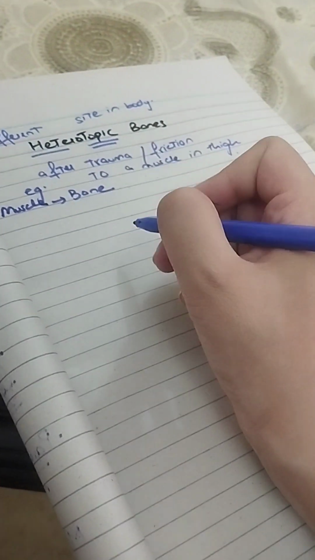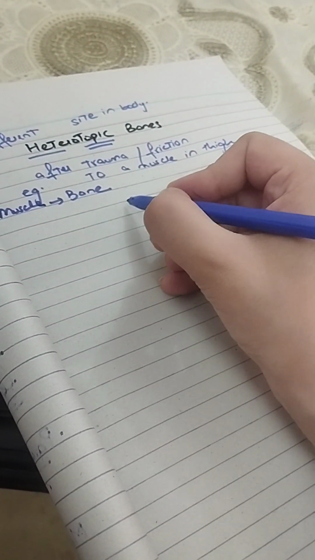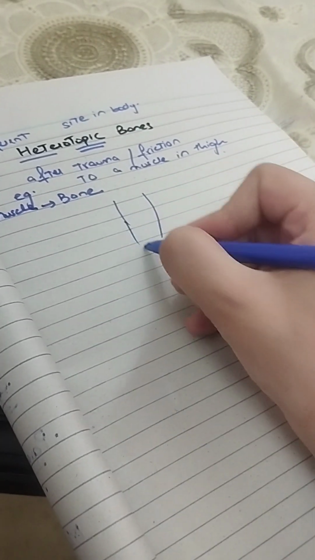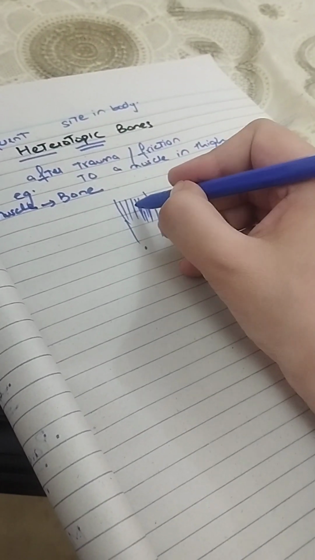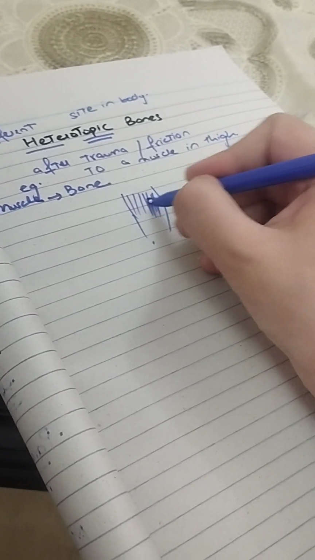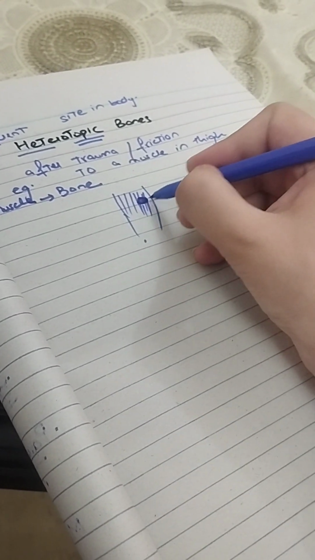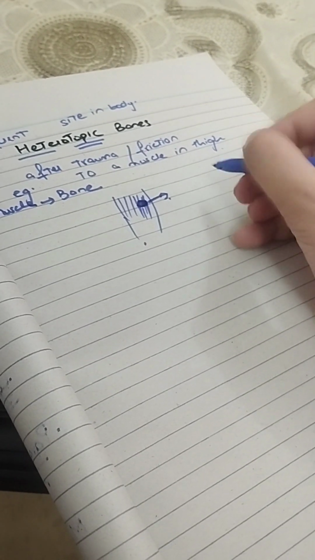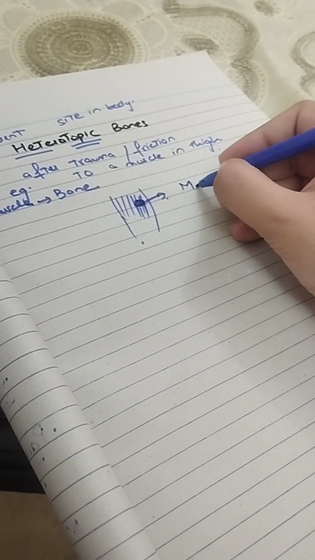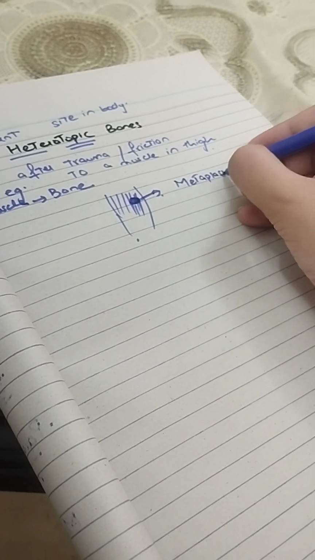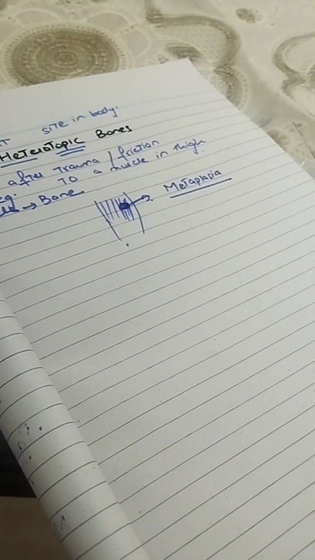So that is going to be a heterotopic bone. For example, this is your thigh and it has all these muscles within it. But a trauma occurs and after healing, calcium deposition occurs here permanently. Now this is a heterotopic bone. And it occurs due to a mechanism which is called metaplasia. We are going to study metaplasia when we study histology.